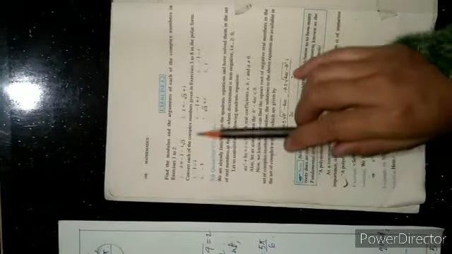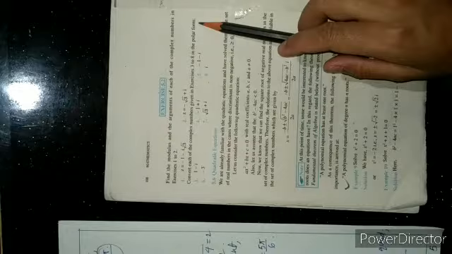Next question is convert each of the complex number in polar form. The polar form is r into cos theta plus i sin theta, where r is the modulus of the complex number and theta is the argument of the complex number z.